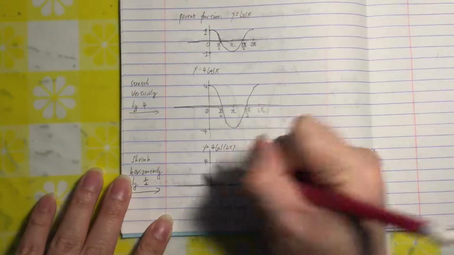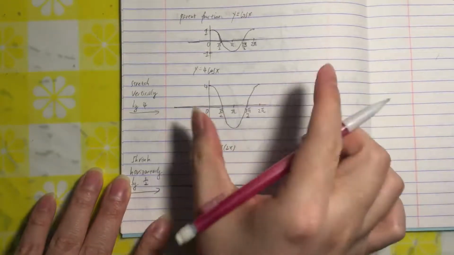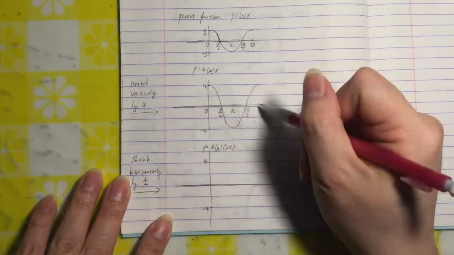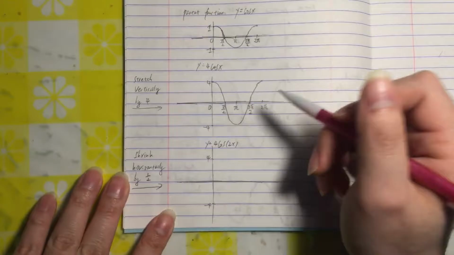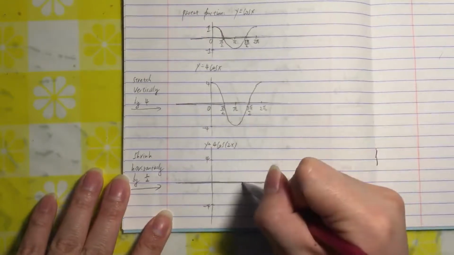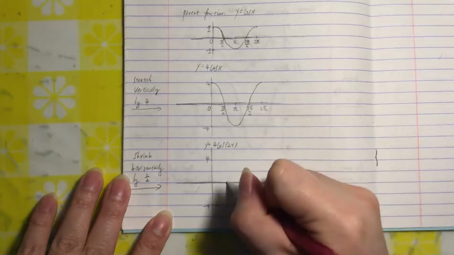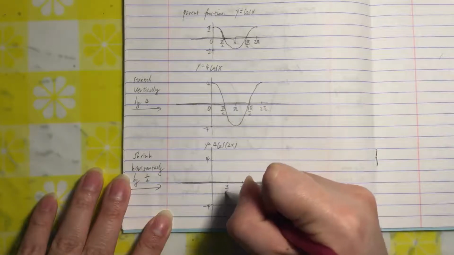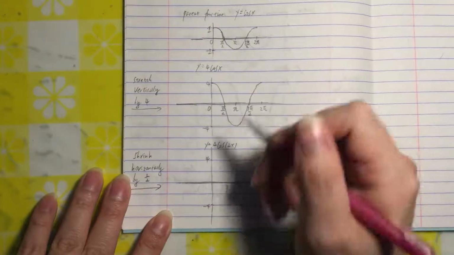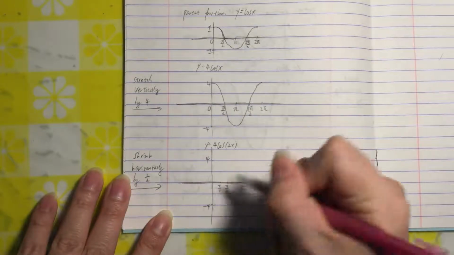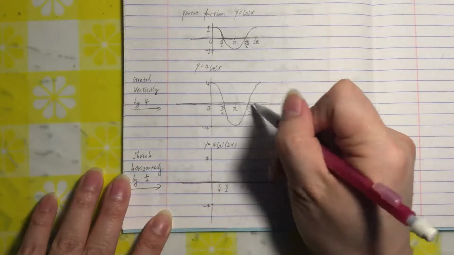So -4 and 4 stay the same. Shrink the graph horizontally by a factor of 1 over 2. If I shrink the graph horizontally by half, 2 pi times half is pi. Pi times half is pi over 2. Pi over 2 times half is pi over 4. 3 pi over 2 times half is 3 pi over 4.